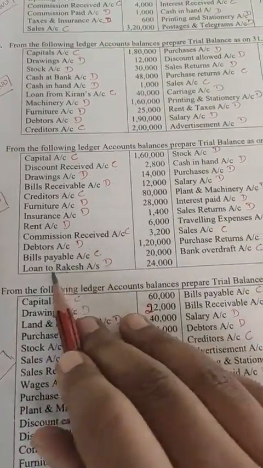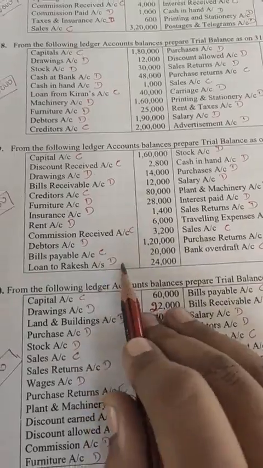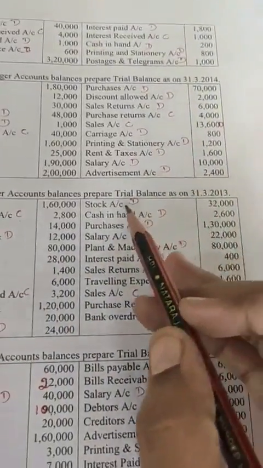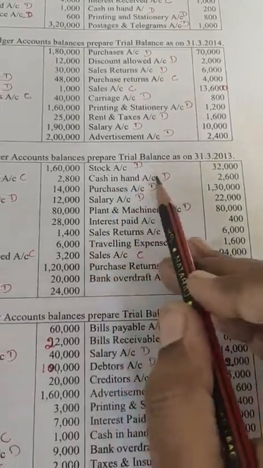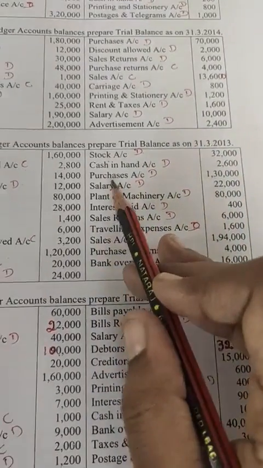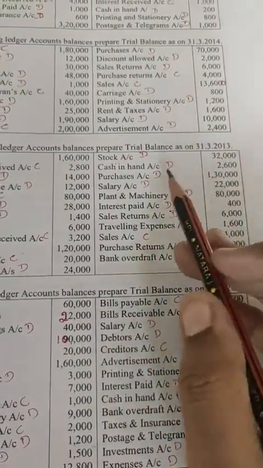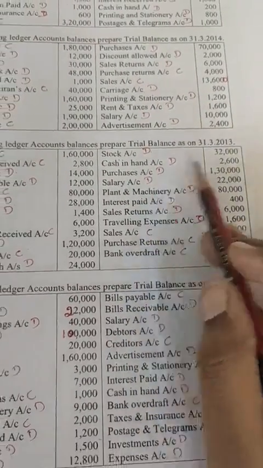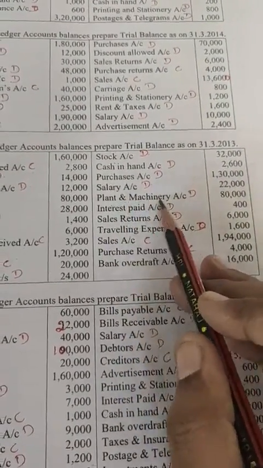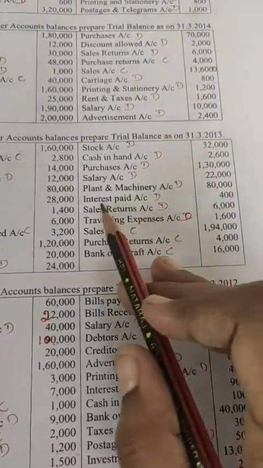Debtors account, asset, so debit balance. Bills payable, liability, which shows credit balance. Loan to Rakesh, it is an asset. Okay, loan to means we have given a loan to him, so it is an asset, which shows debit balance. Stock, asset, so debit balance. Cash in hand, asset, so it shows debit balance. Purchases account, debit because it is an expense. Salary account, expense, so debit balance. Plant and machinery, asset, so it is a debit balance.